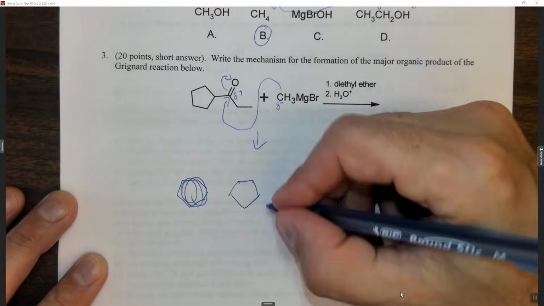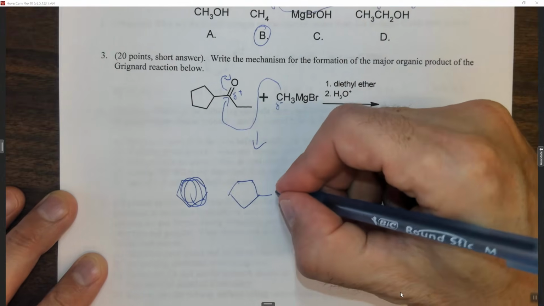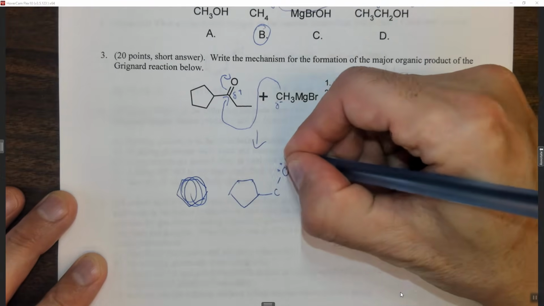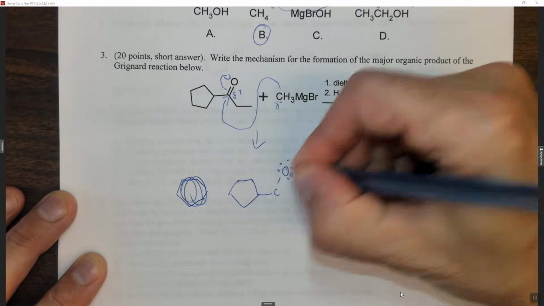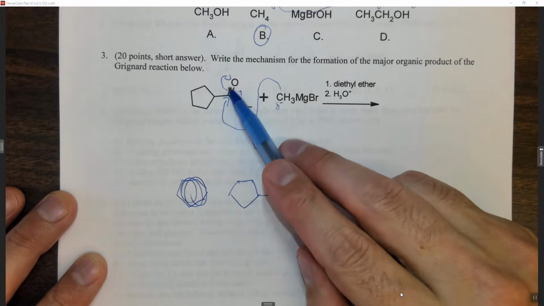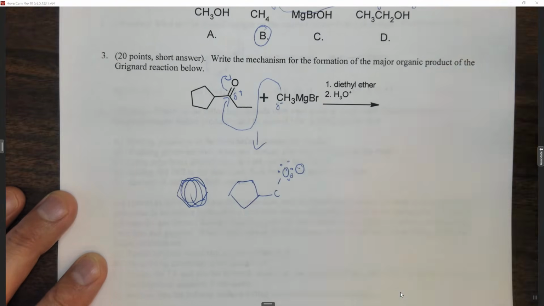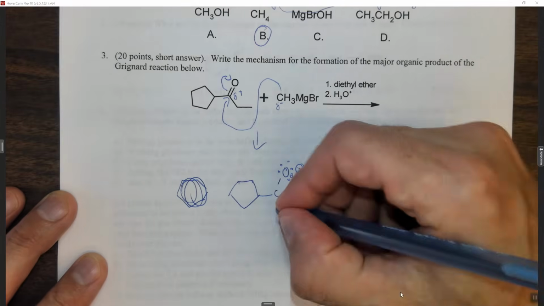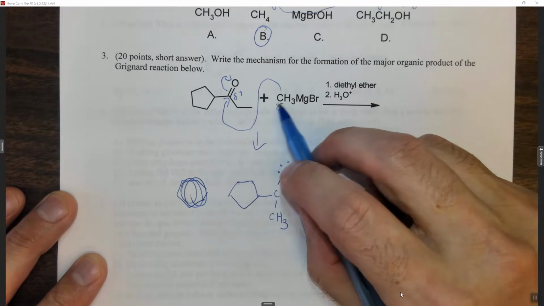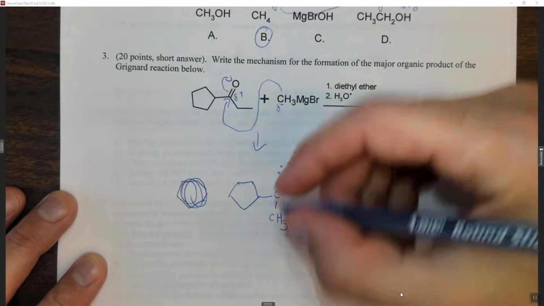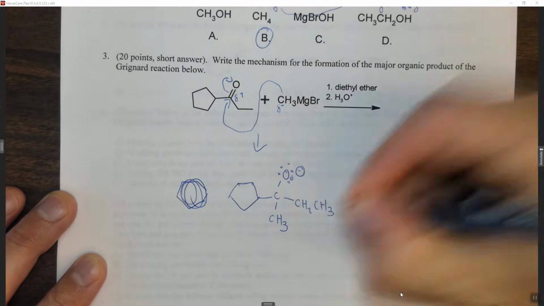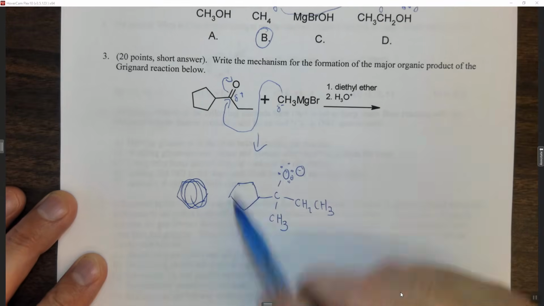Okay, 5-membered ring attached to the carbon, which is this carbon right here, which is now attached to an O, which now has 3 lone pairs and a negative charge because it now has an extra electron around it. You'd share with these. Now it has both, so now it's got an extra electron, so it's minus. We have the new CH3 from the Grignard reagent right here, now attached here. And then over here, we just have CH2, CH3, which is just this ethyl group right here, just goes along for the ride.